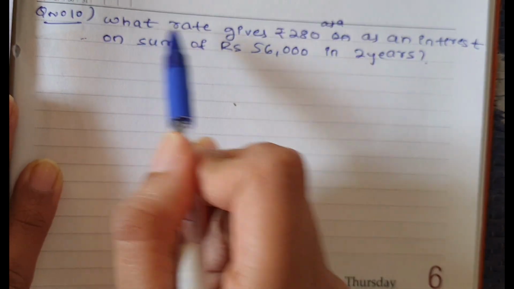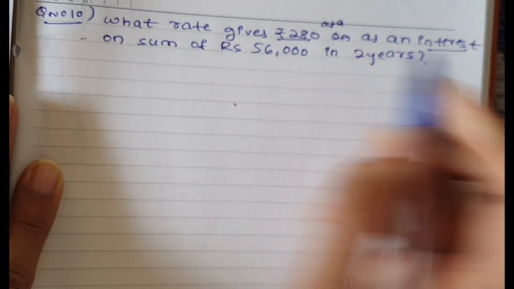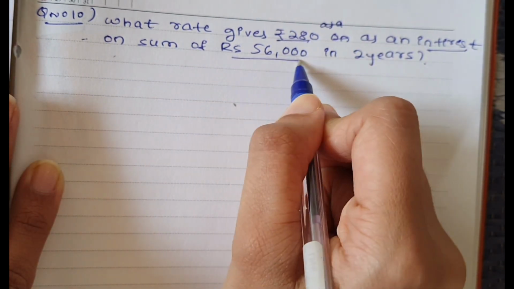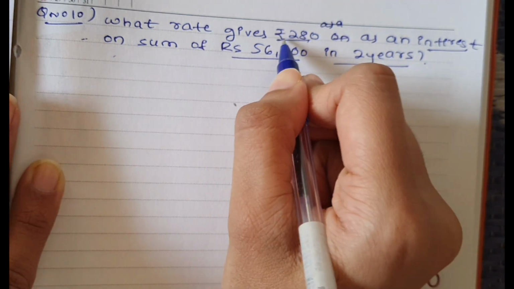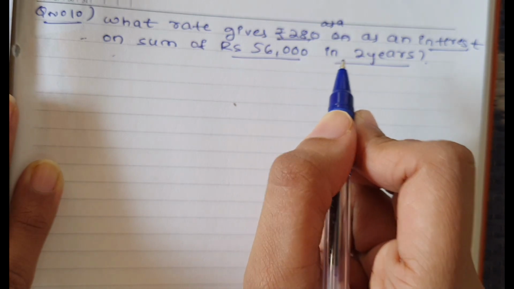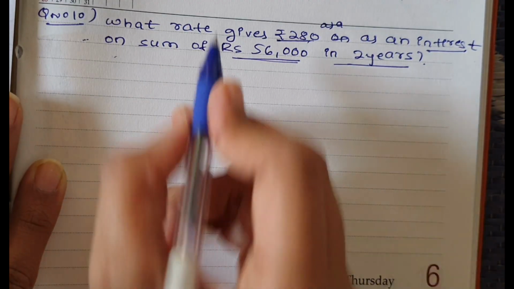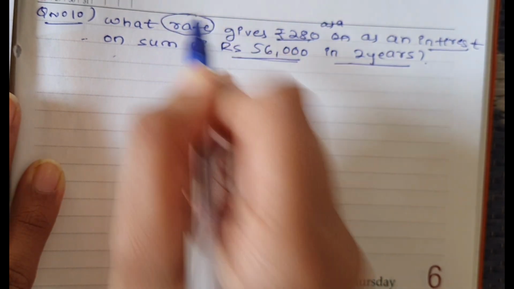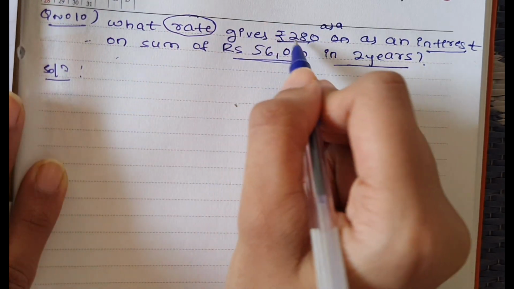Question number 10. What rate gives rupees 280 as an interest on a sum of rupees 56,000 in 2 years? They have given a simple interest, a principal amount as well as the time, but they haven't given a rate. We have to find out the rate. First, let me write all this data.